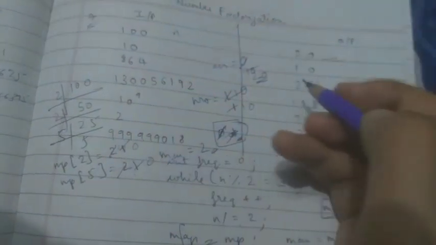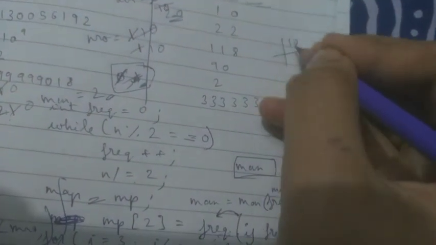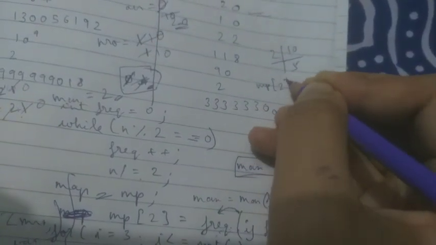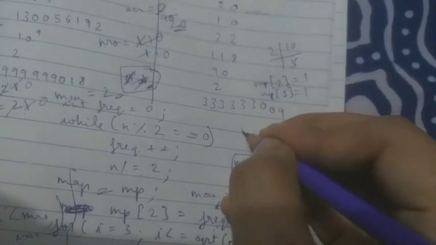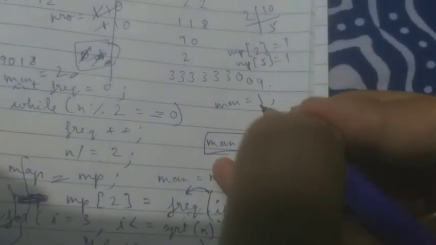Let's do it for 10 also, in case, I know it is a little bit complex code. For 10, the factors are 2 and 5, so the map will look like map of 2 is equal to 1 and map of 5 is equal to 1. And what is max? Max is equal to 1, because among all the frequencies 1 is maximum.